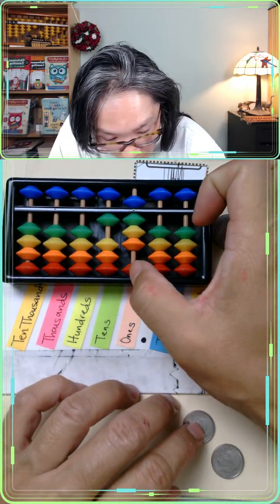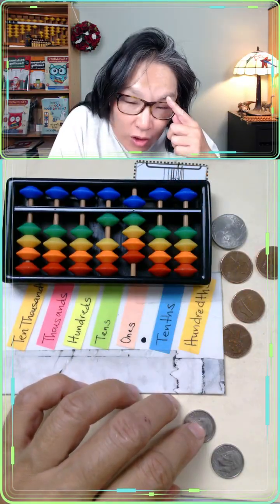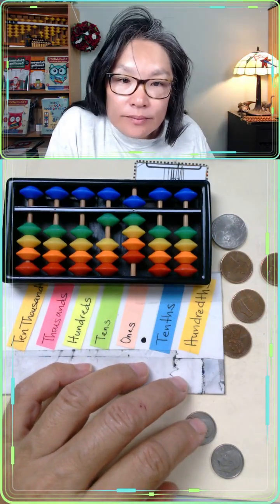So our final answer is 18. If I add the 1, that's all I'm doing. I'm adding the 1. My answer is 19. We're looking at the process and not the result.